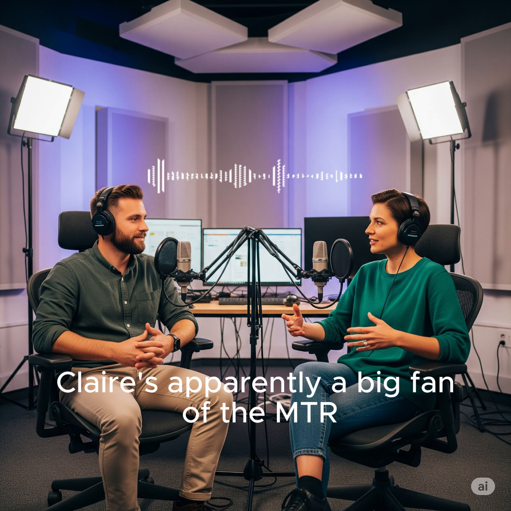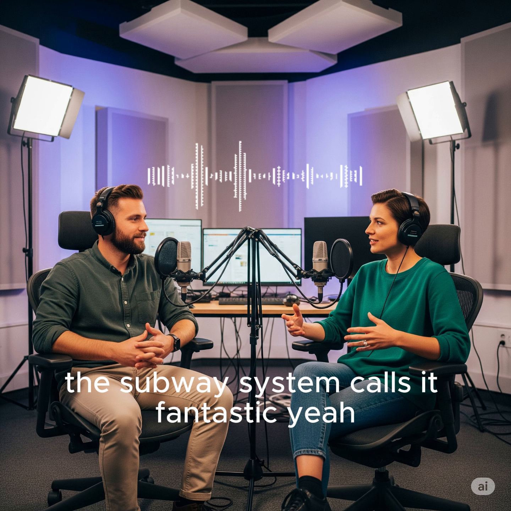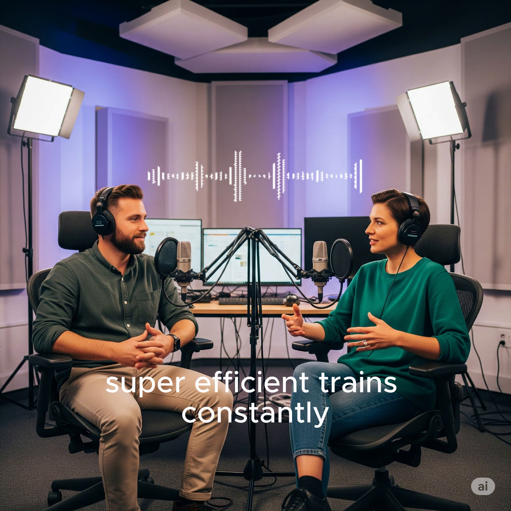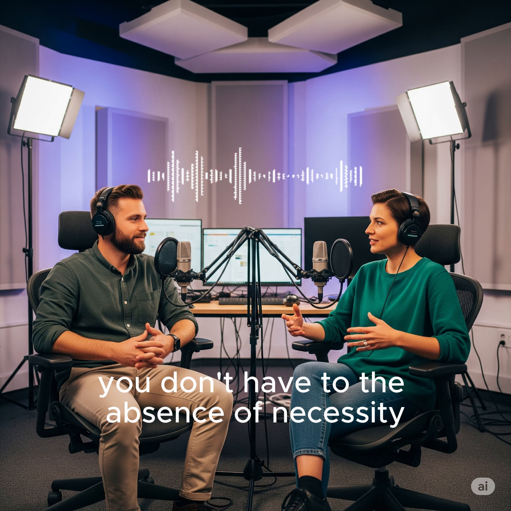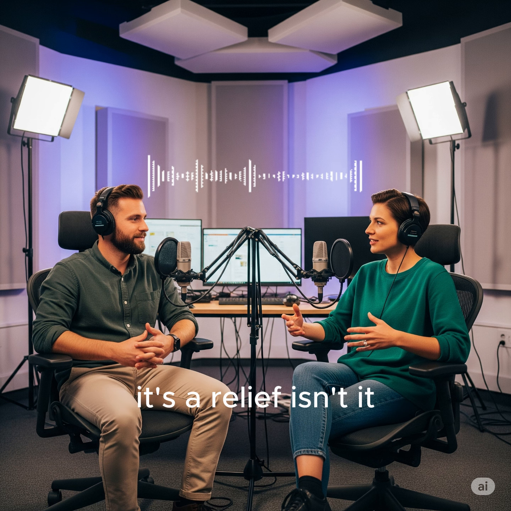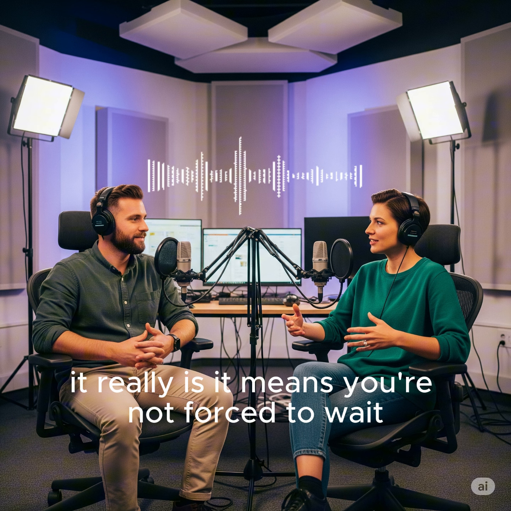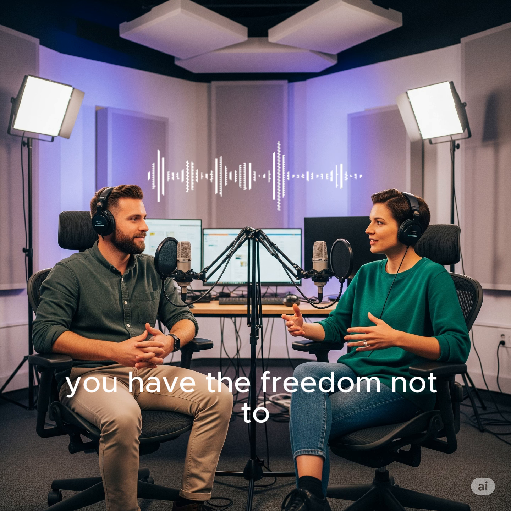Then they talk transport. Claire's apparently a big fan of the MTR, the subway system. Calls it fantastic, yeah. Super efficient, trains constantly. And she compares it to back home, saying, "You don't have to wait for ages like we do here." You don't have to. The absence of necessity, it's a relief, isn't it? It really is. It means you're not forced to wait. You have the freedom not to.